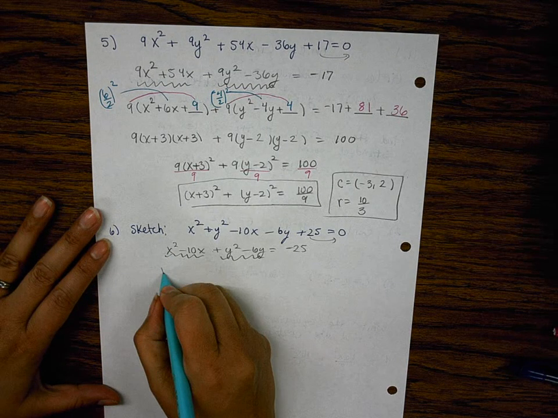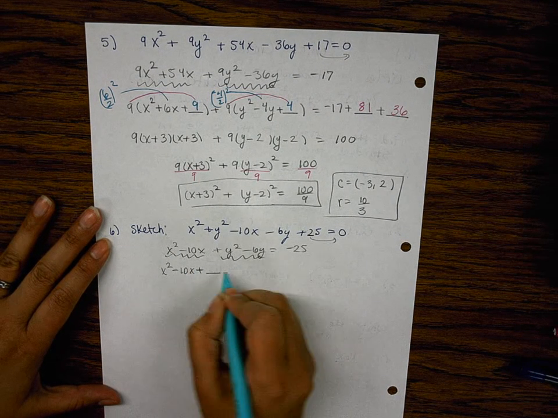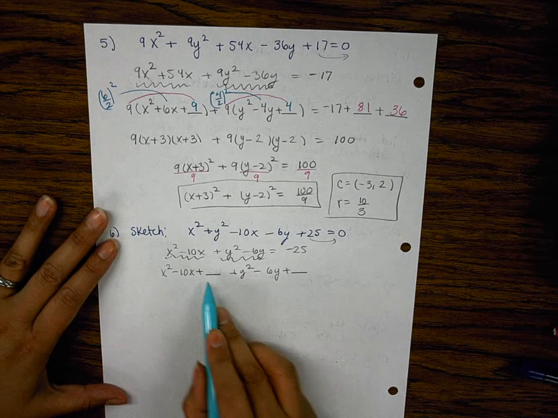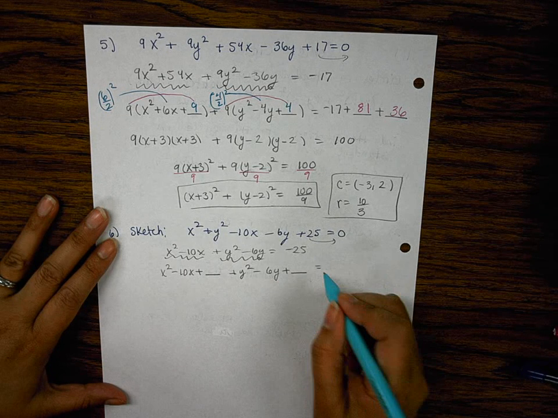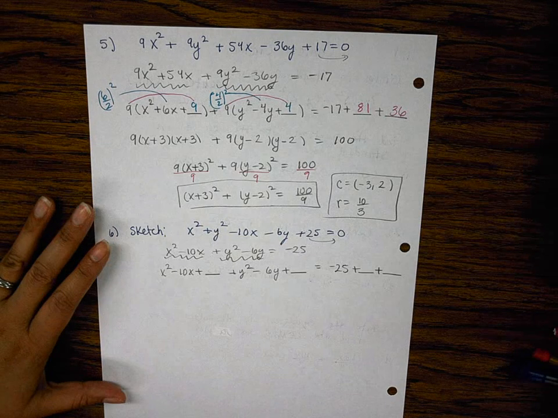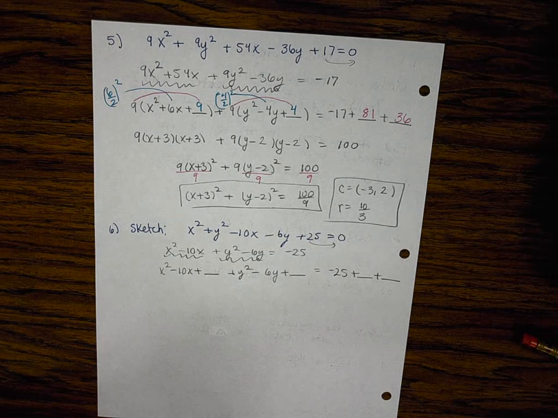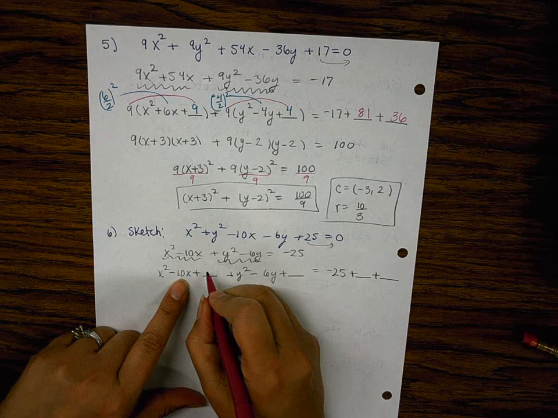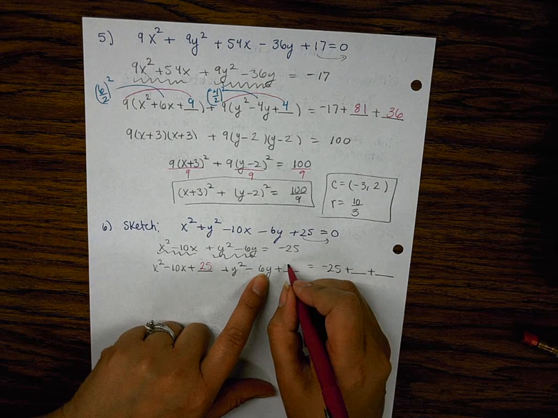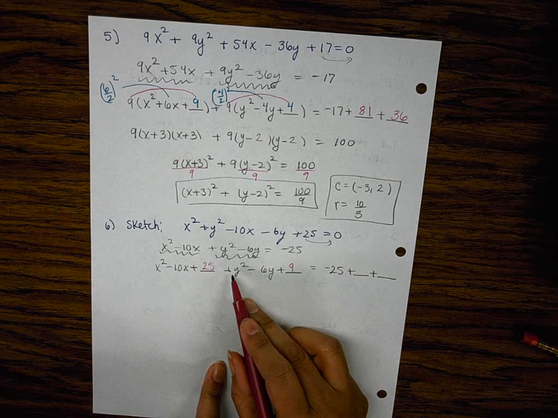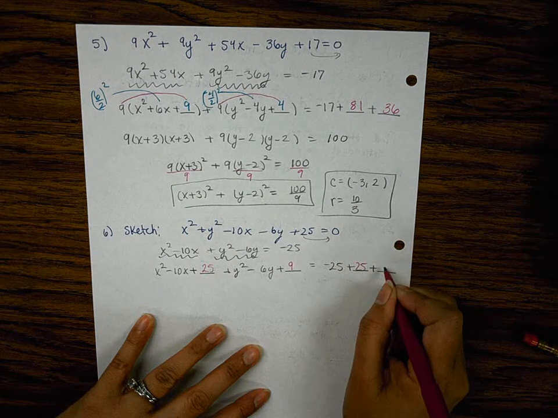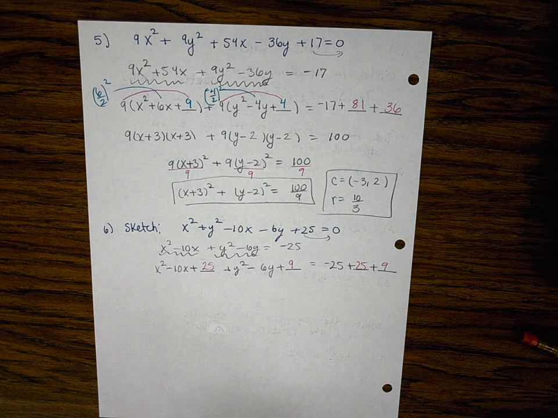I'm going to complete the square here and here. They both have a leading coefficient of 1, so there's no factoring out that I have to do. I'm just going to go straight to completing the square. X squared minus 10x plus blank, y squared minus 6y plus blank equals -25 plus blank because I'm completing the square twice. Take the -10, cut it in half, that's -5, squared is 25. Take the -6, cut in half, that's -3, -3 squared is +9. And there's no number in the front to distribute like we did over here, so it's just 25 and 9.